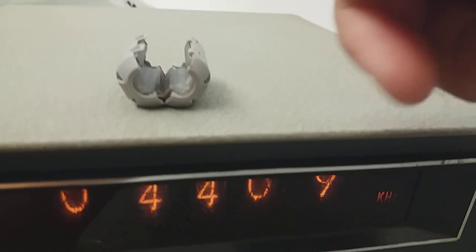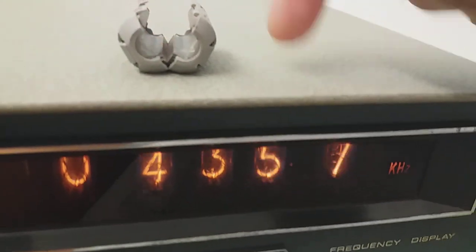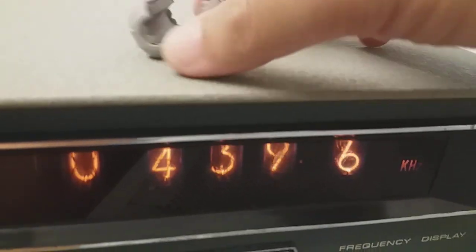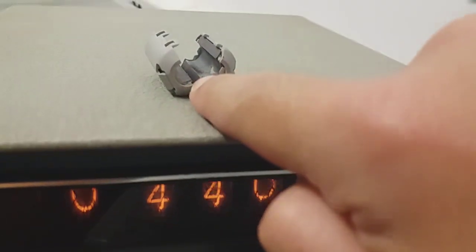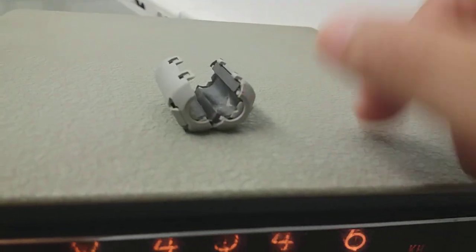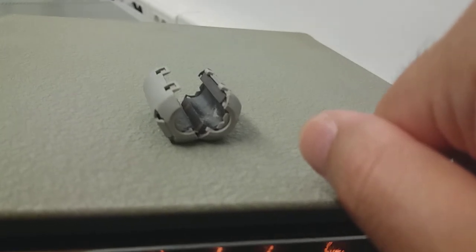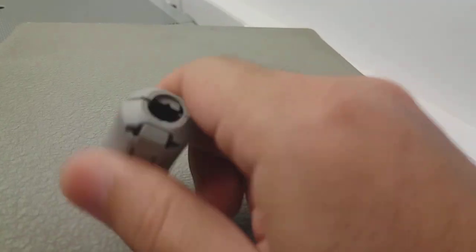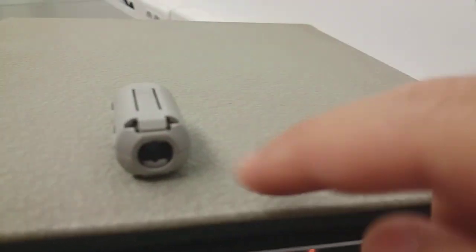And I just wound these turns on one side of the core, and then I passed in the coaxial cable. My cable is RG223. So I passed it inside here, and I just clipped the core like so. It's a little bit hard to do. Yes, like so.